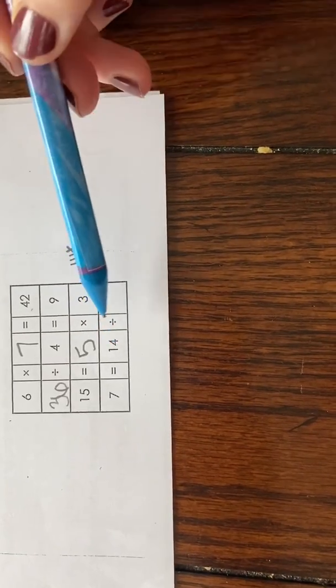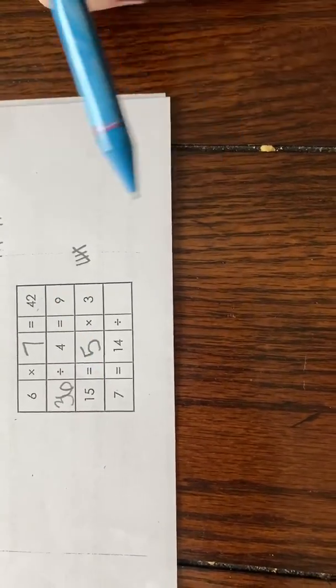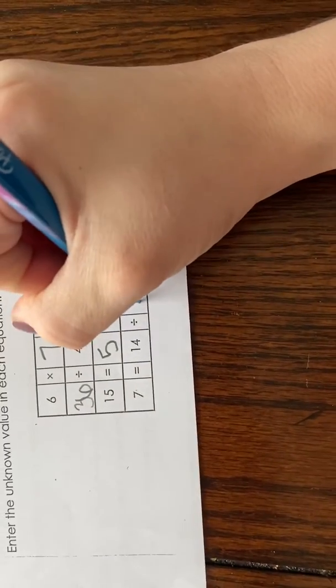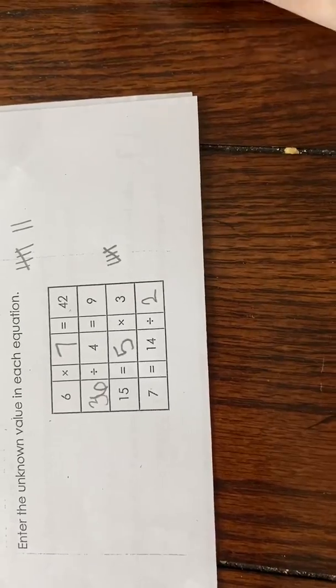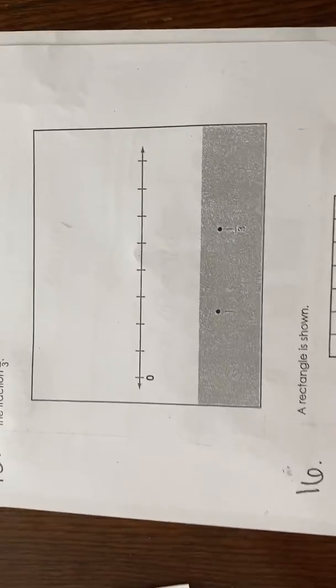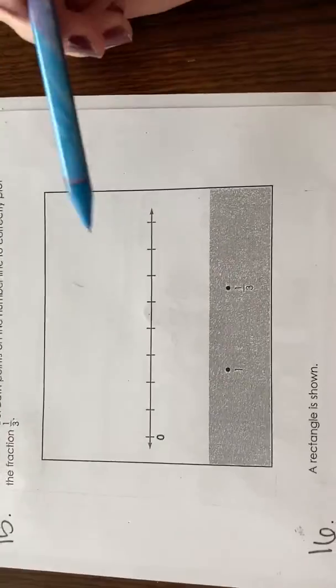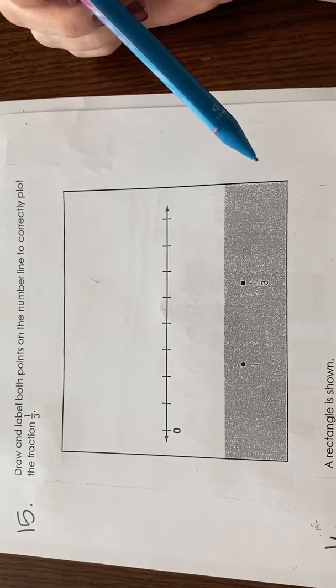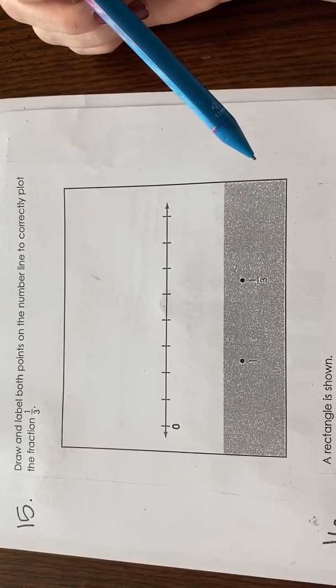And the last one, 14 divided by something equals 7. 14 divided by 2 equals 7. Okay, so that was number 14 there. And now we'll do 15 and 16. 15 is a little bit tricky because they tried to give us something on a piece of paper that we normally would do on a computer. It says draw and label both points on the number line to correctly plot 1/3.